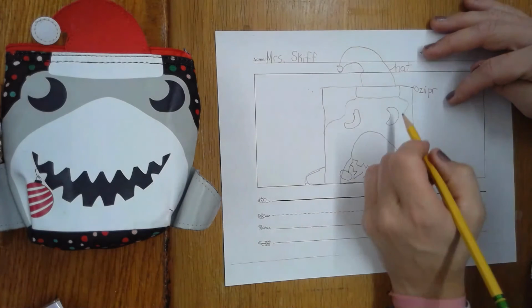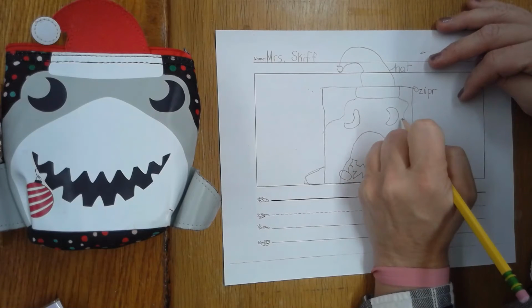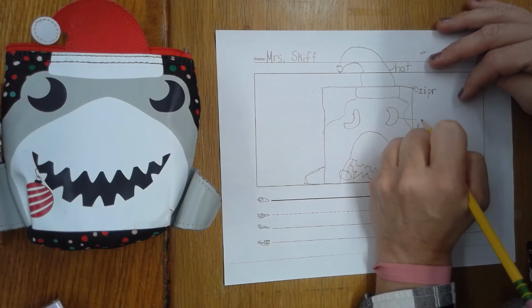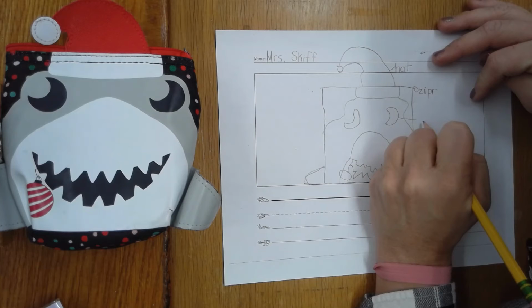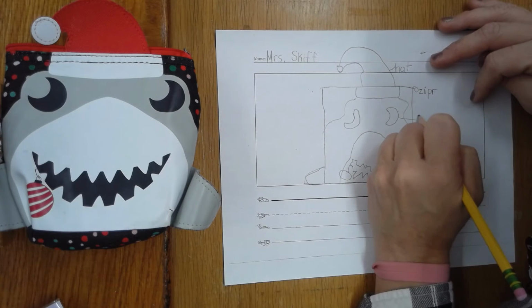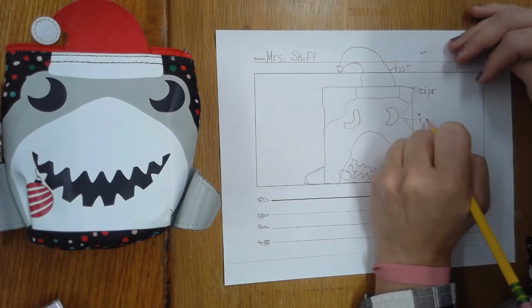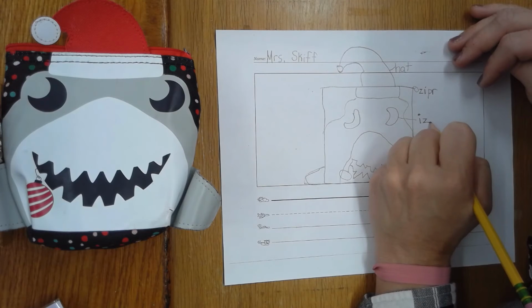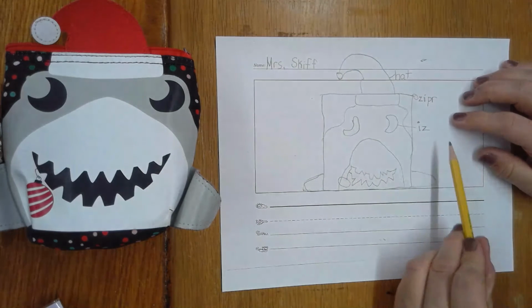His eyes. You're right. Right here are his eyes. So I'm going to draw a line out here. Eyes. Eyes. So there's my label for eyes.